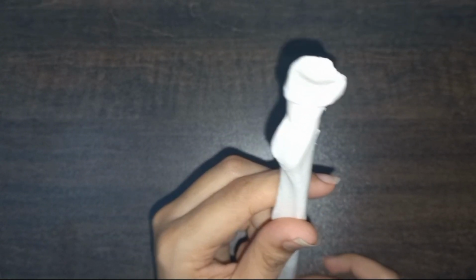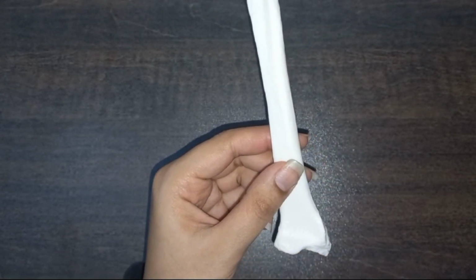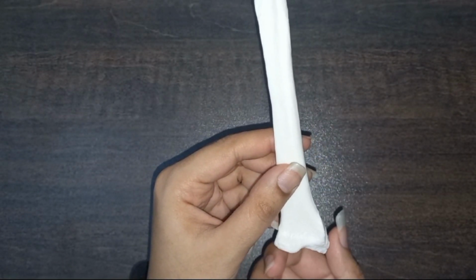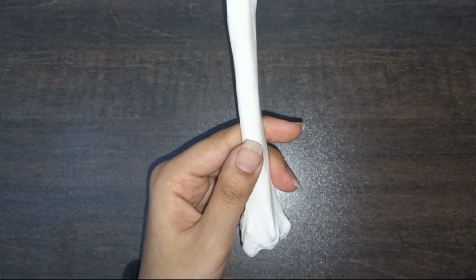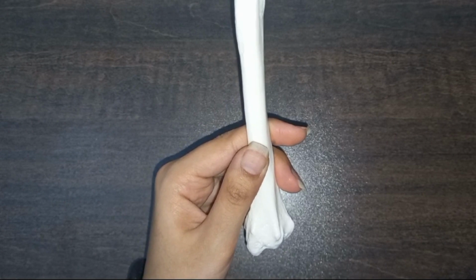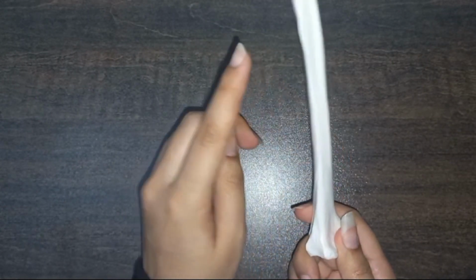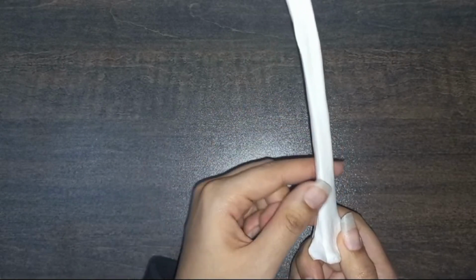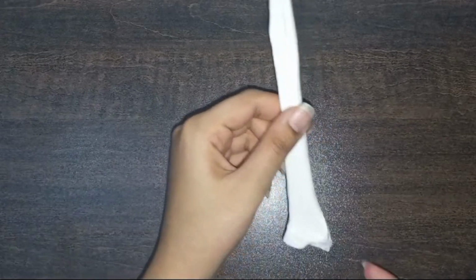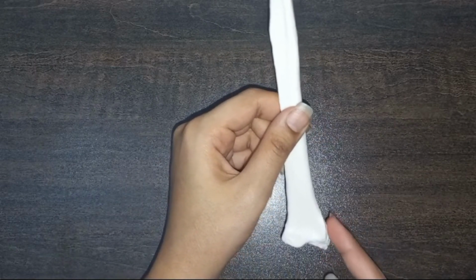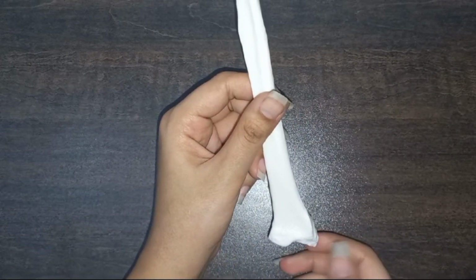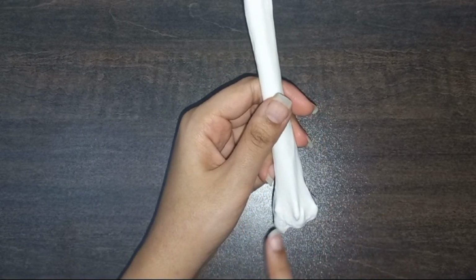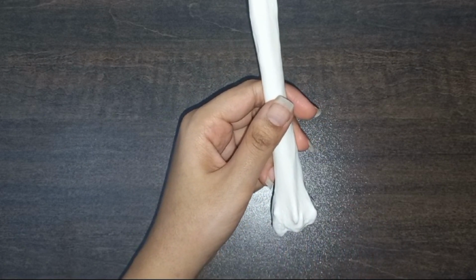The lower end of the radius is broad, and on the posterior surface it has a dorsal tubercle of Lister. The sharpest border of the radius is the medial border, also known as the interosseous border. Laterally, the radius bone on the lower end has a styloid process. On the posterior surface of the lower end, we can see a few grooves which are for the extensor tendons.